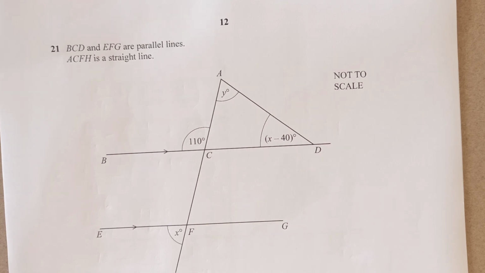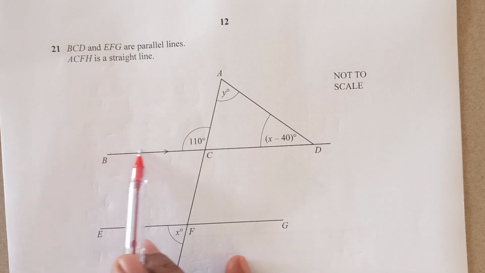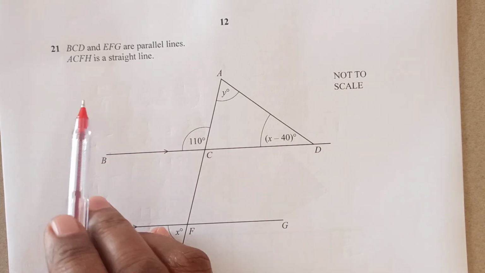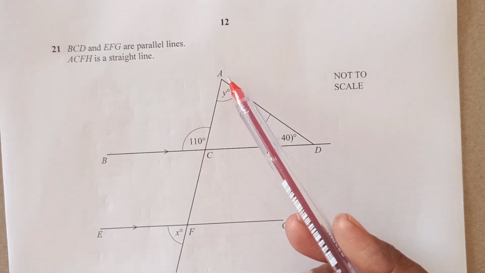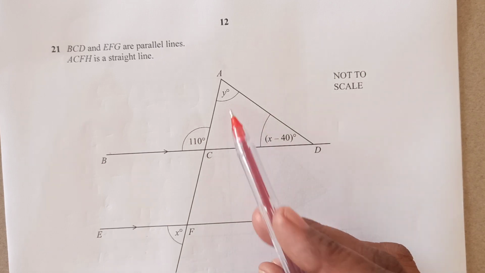So the question that I have taken here is: BCD and EFG are parallel lines. This line and this line, it is shown parallel with these arrows, right? ACFH is a straight line. ACFH, this is a straight line. Calculate the value of y. We are looking for the value of y, right?